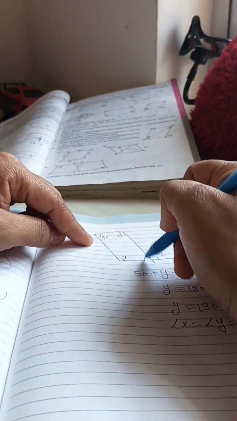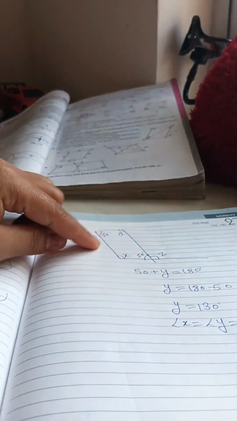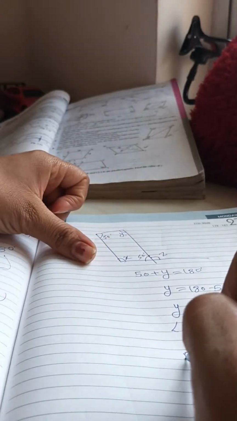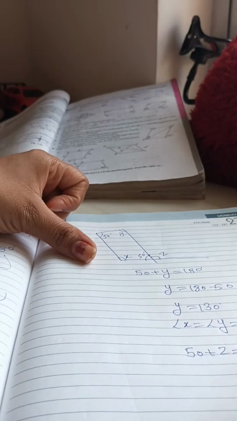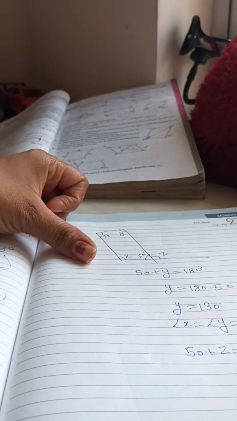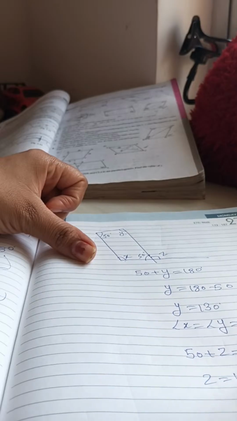This angle is 50, which means this is also 50. Now 50 plus Z is equal to 180 degrees because of a linear pair, so Z is equal to 130 degrees.